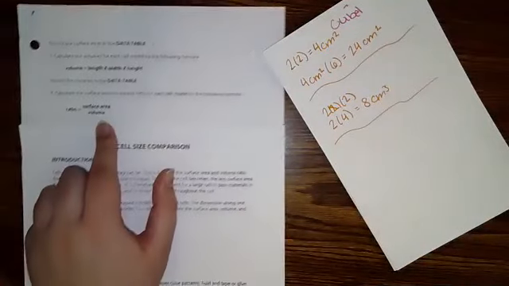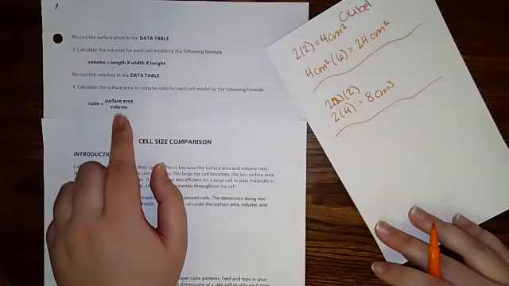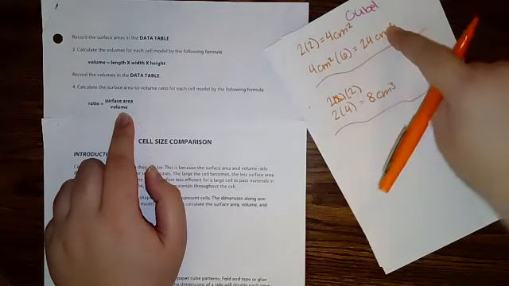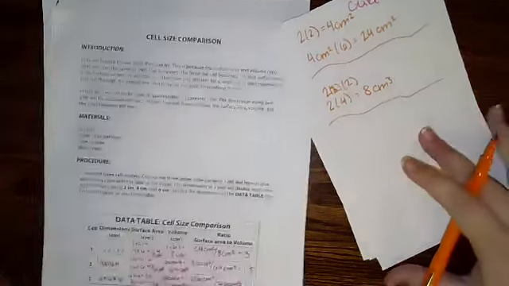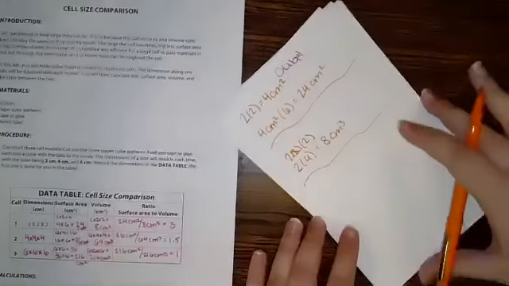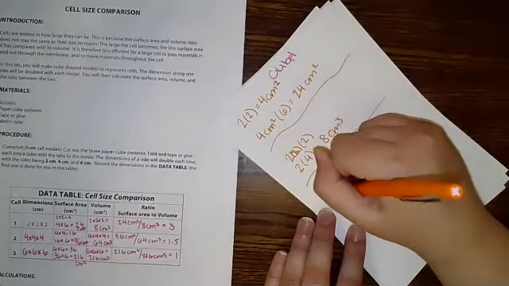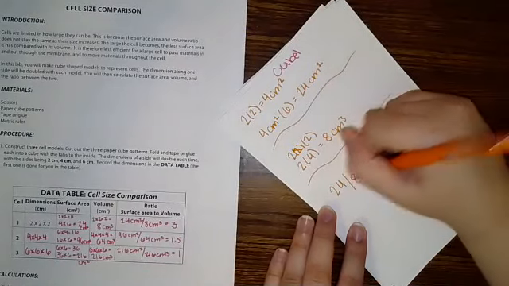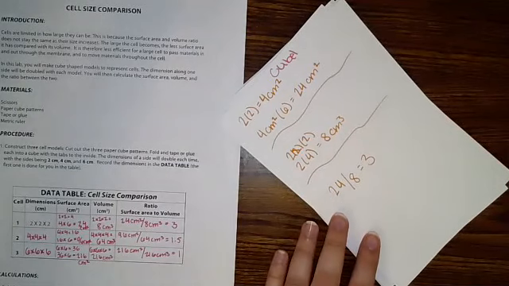In the packet, it tells you to figure out your surface area to volume ratio. You are going to take your surface area divided by your volume, so your first number divided by your second number. For cube 1, we are going to take 24 divided by 8, which equals 3. So we have a surface area to volume ratio of 3 for cube 1.